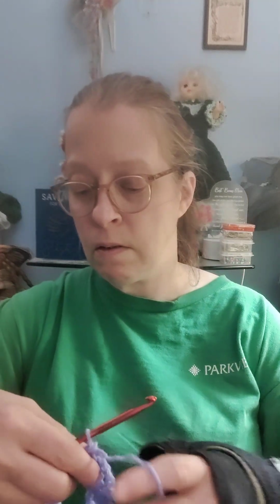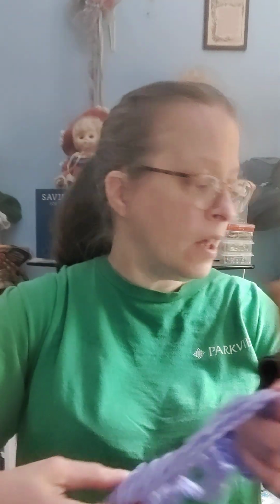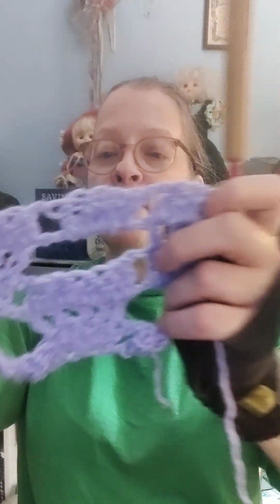And a cluster on the second double. And a cluster on the turning chain. That's the end of row 5.